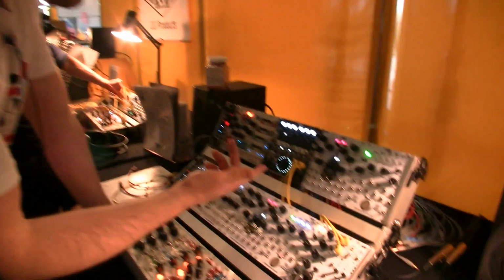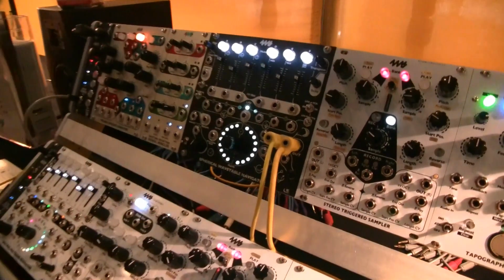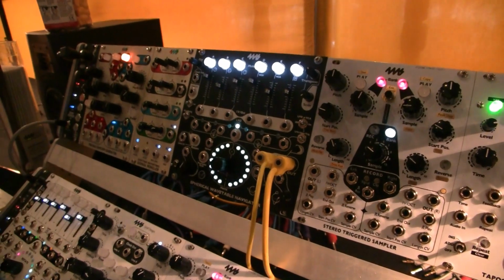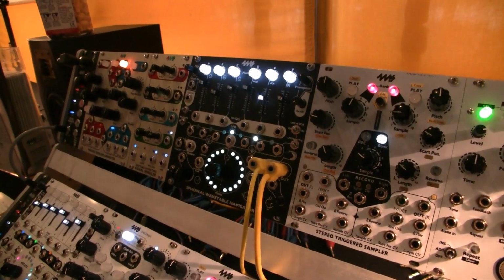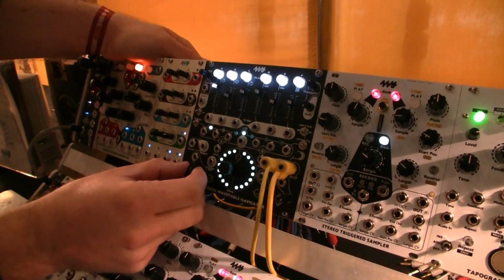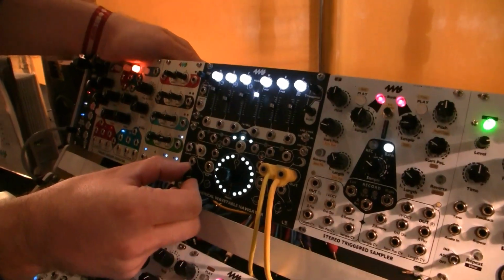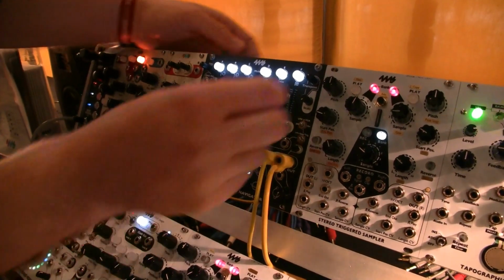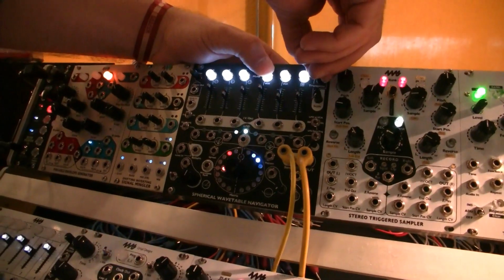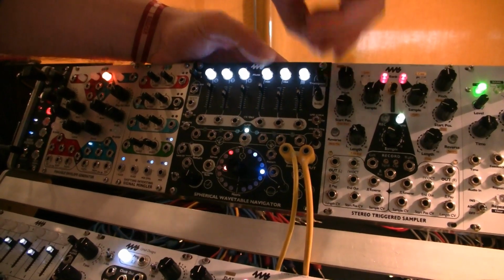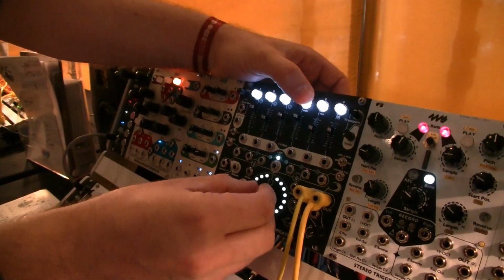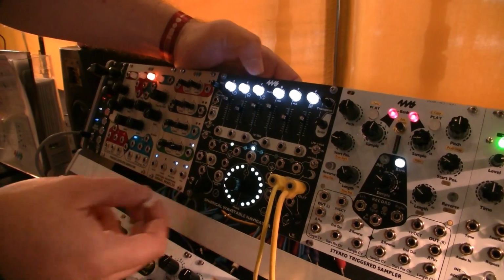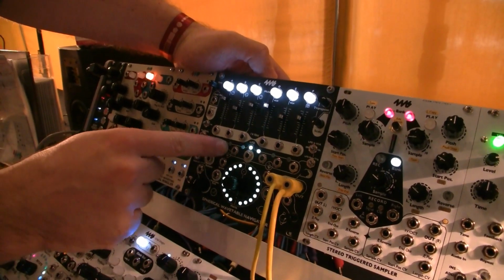So now we're listening to the 6 VCAs being controlled by the LFOs in trigger mode. And so if we go back into the LFO speed control, we can go faster or slower. We can transpose individual steps. And we can also assign different multiplication and divisions of the main clock to each of the 6 LFOs.